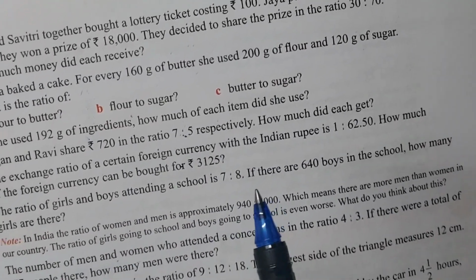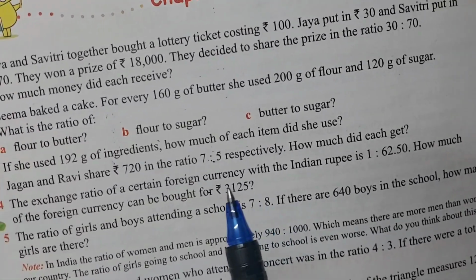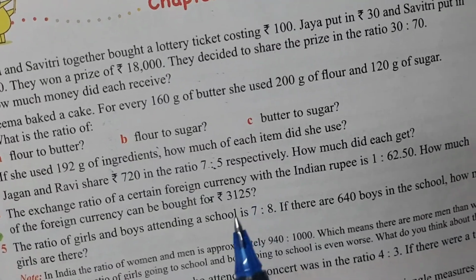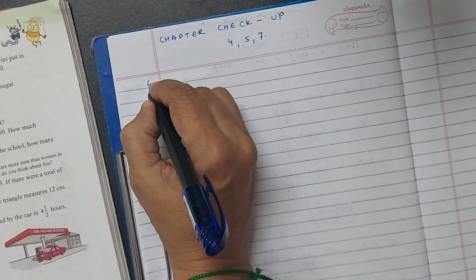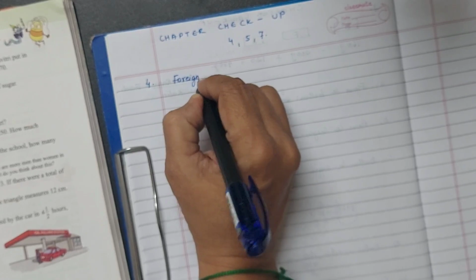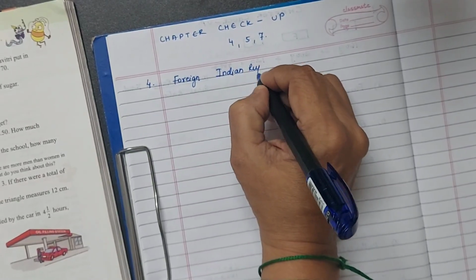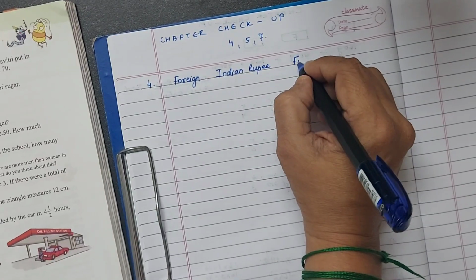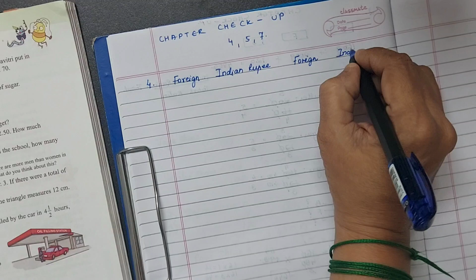So we can do this in the form of exercise 8b, proportion or unitary method. I will do the proportion method. Okay, let us see how to proceed. First we will write here exchange ratio, right? So here foreign currency and Indian rupee. And we have learnt in exercise 8b, children, order is very important. So here again we have to write foreign currency and Indian rupee.